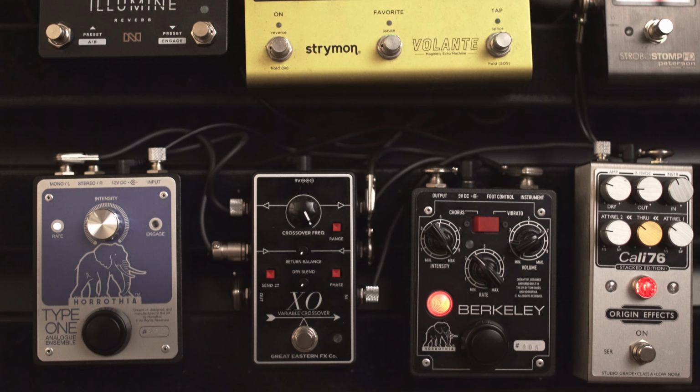Let's go through some of my favorite pairings, and we'll keep it brief. But if you're looking for something that takes the pedals that you already know, you already love, and you want something that infuses new life into them, I think the XO is a great option. So let's check it out. All right, let's take a listen to the XO.